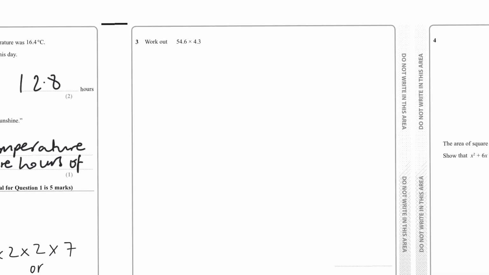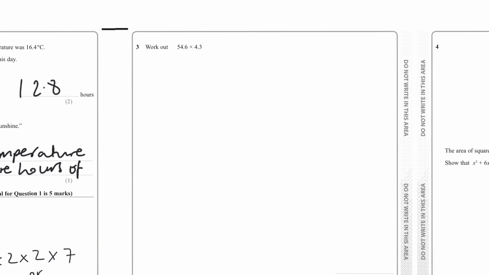Moving on to question 3, we have a multiplication question. However, we've got it with decimals, and no one is a fan of multiplying decimals. So unfortunately, you cannot use your calculator, so we're going to use a way of working this out. What I would do is change both of those numbers into whole numbers, because we love dealing with whole numbers. So we're going to move both of them forward one decimal place.